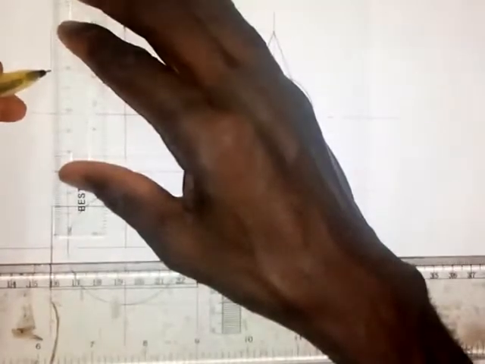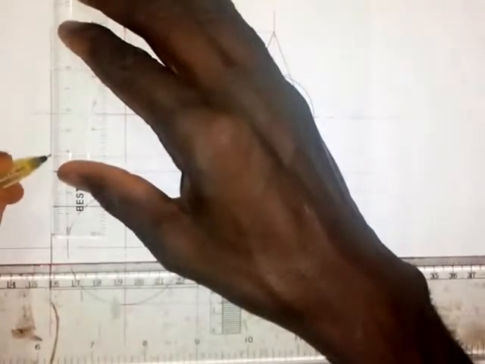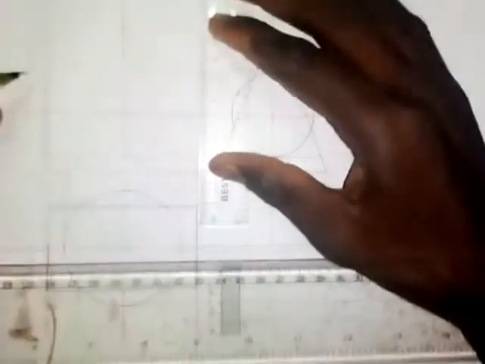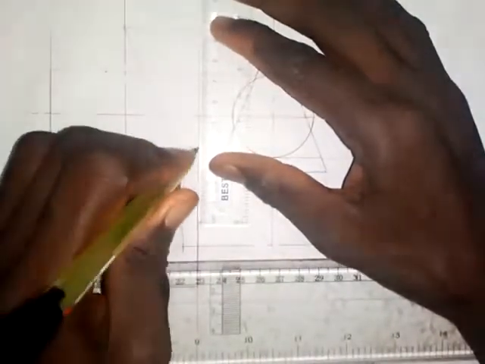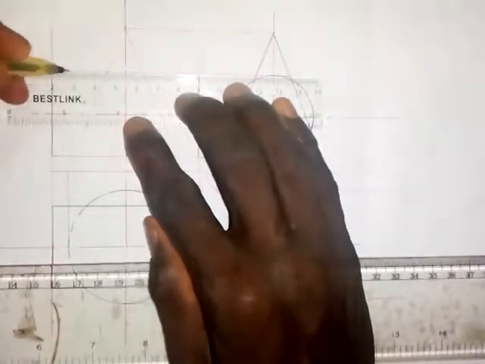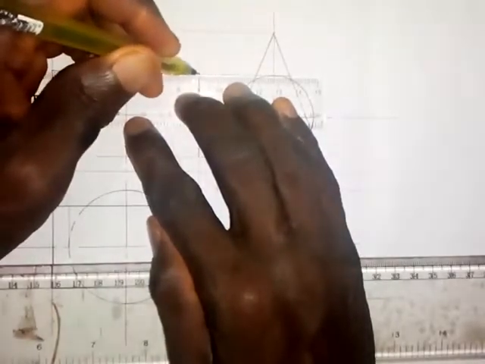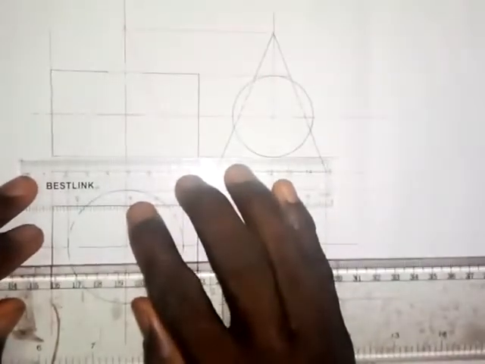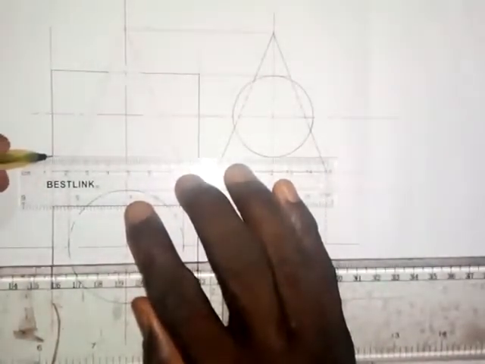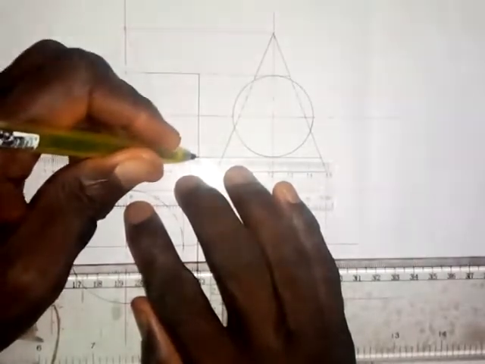So I have to make this line a thick line from here to here. This line, I have to make it a thick line from here to here. And also this line from here to here will be a thick line, and from here to here. Also this from here to here will be a thick line.